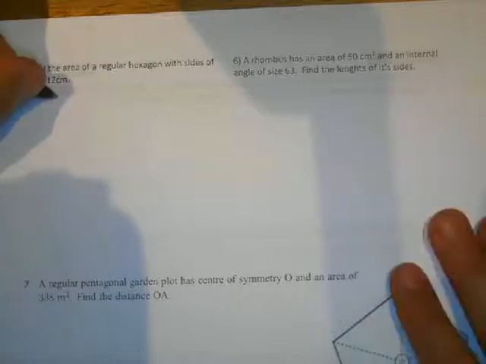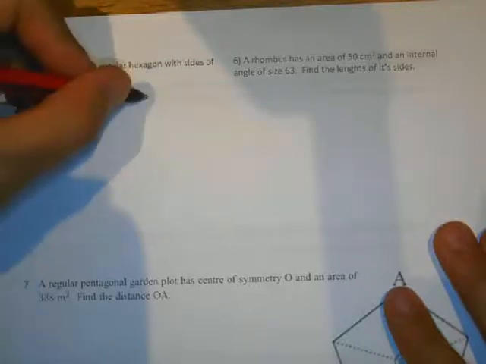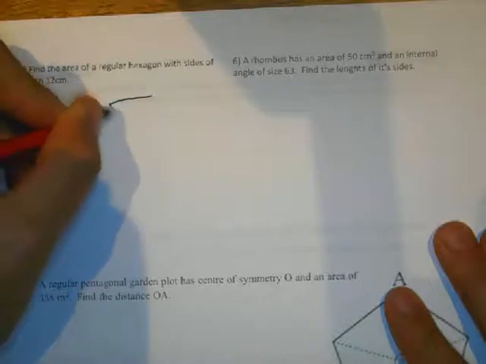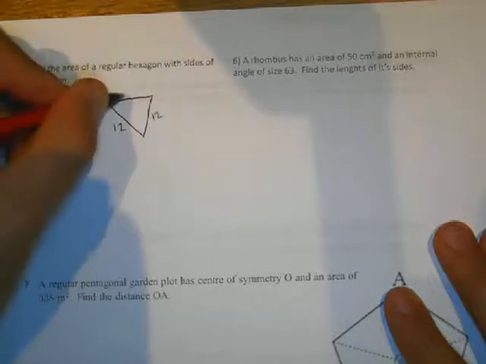So the first thing I'm going to do is draw my hexagon the best way I can. It means it has 6 sides. And the thing that's useful is that if it's a regular hexagon, then all of these triangles are equilateral. So that means that each side is going to have a length of 12. So I'm just going to draw one of these triangles a little bigger. Okay. So if that's 12, this is 12, this one's also 12, right?